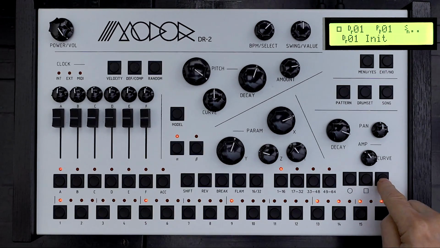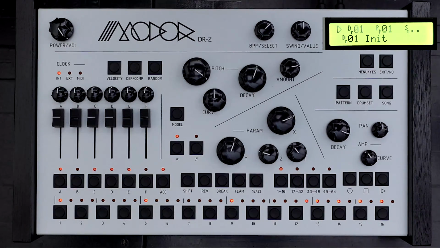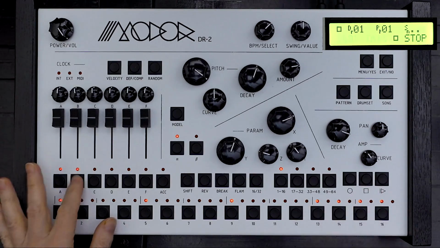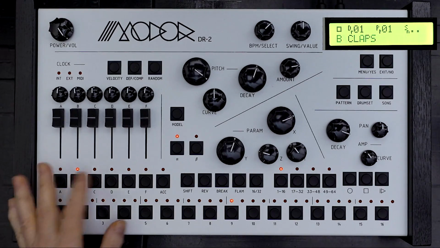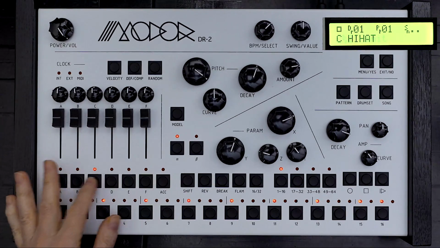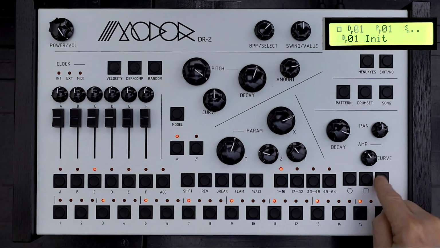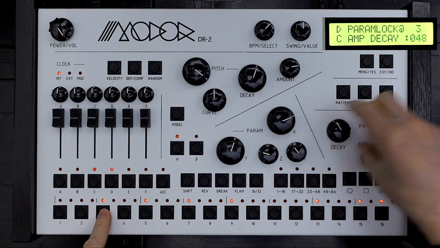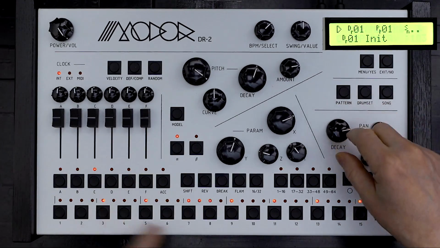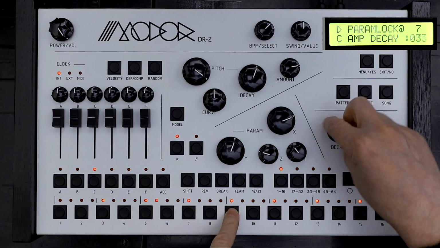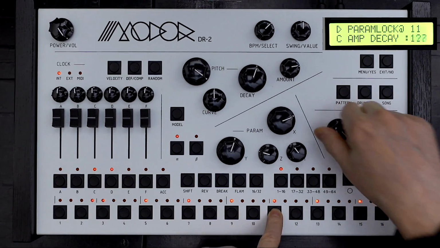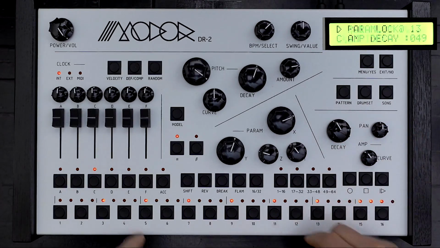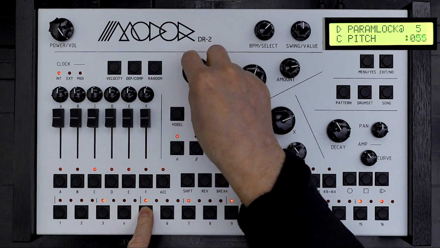One other thing perhaps it would be good to look at is parameter locks. Let's see, what's a good one? There's something that's got a few things. So to get a parameter lock going, just choose a step and twiddle a parameter.